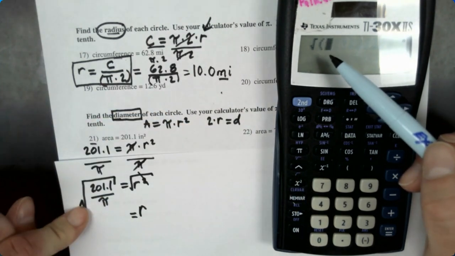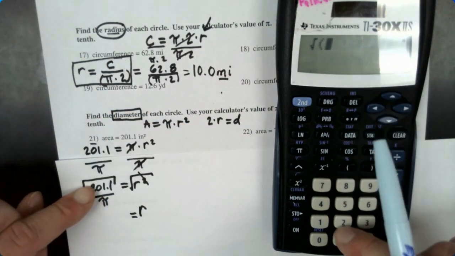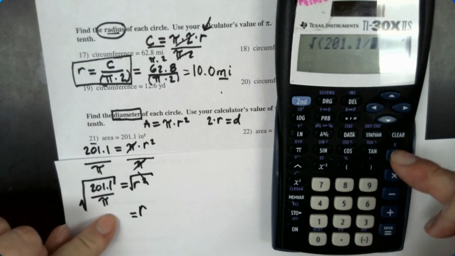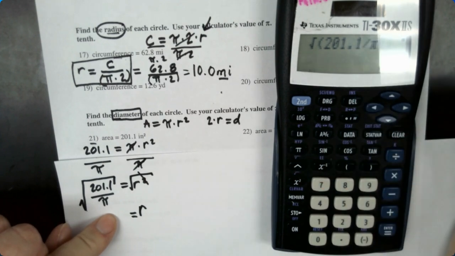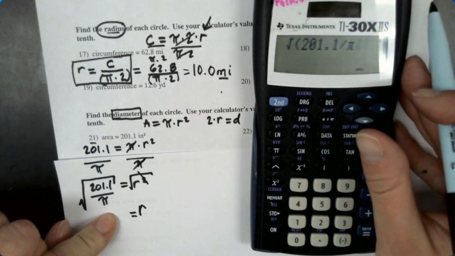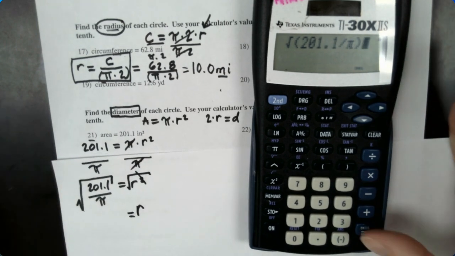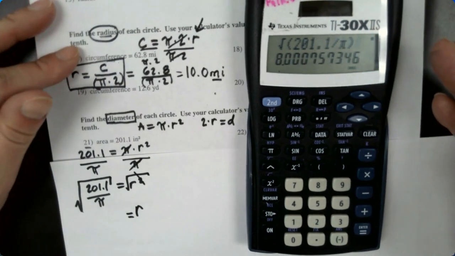So I'm doing square root, and then I'm doing this top number, 201.1, and then I'm dividing by pi. And I'm just using my calculator's button for pi. And then I like to put the end parenthesis on. Okay, question so far. Does that make sense? You're following? We're okay? Okay. Because you're going to have to do this on the next one.